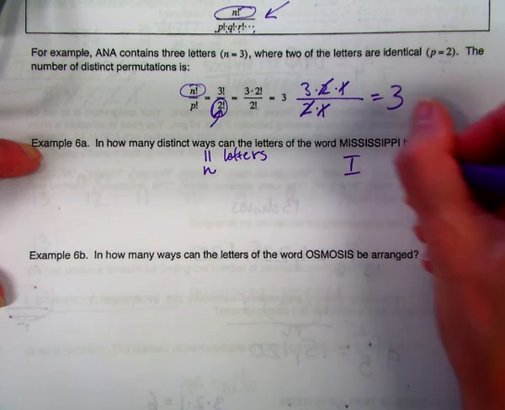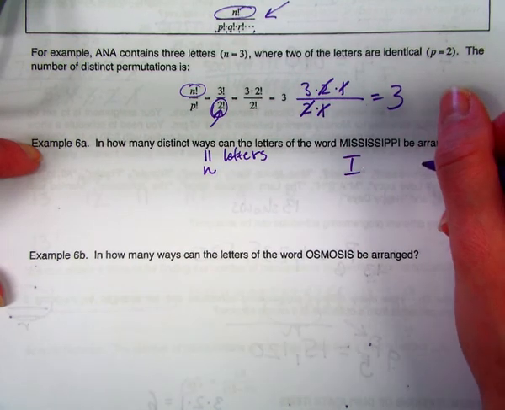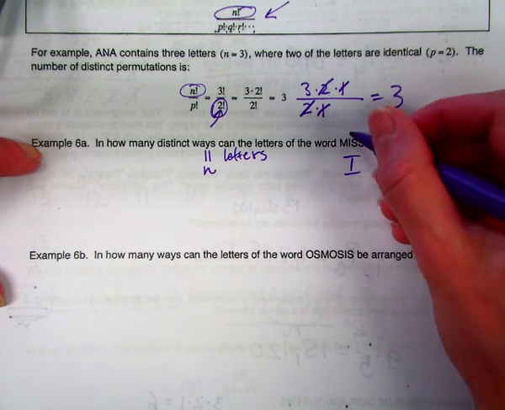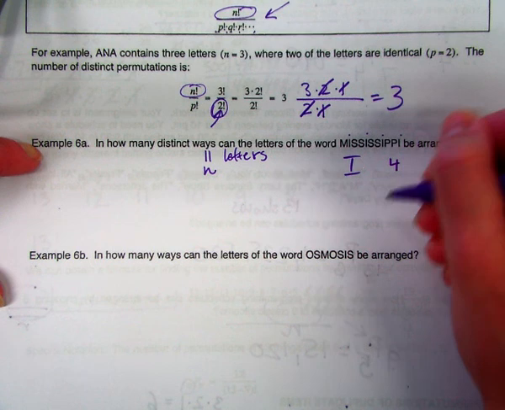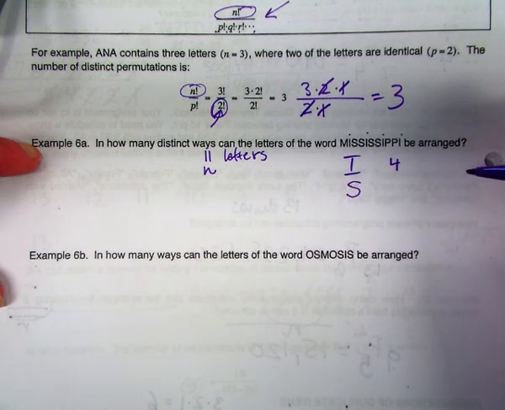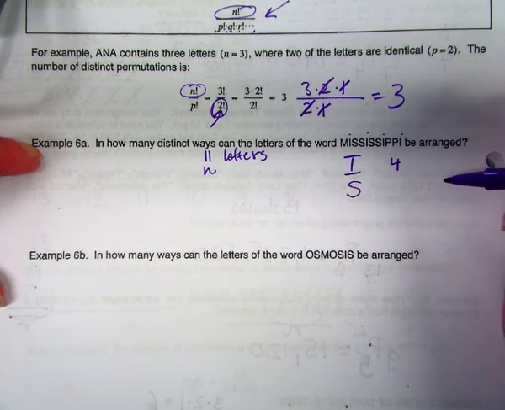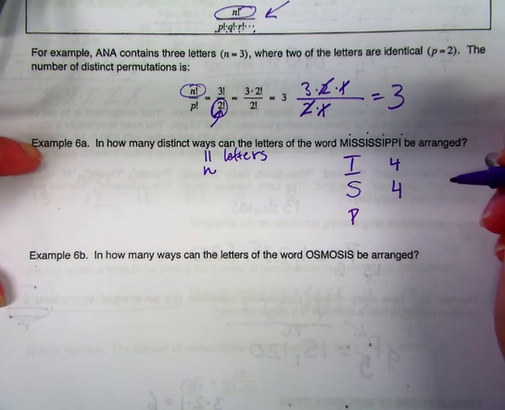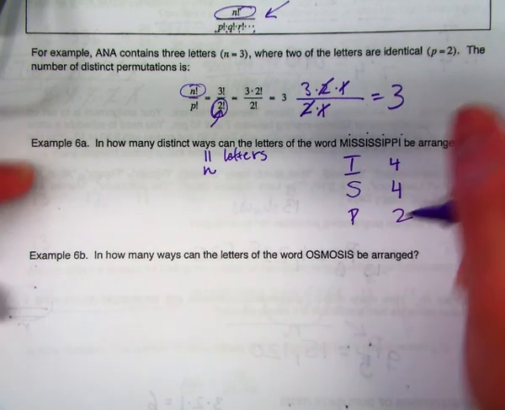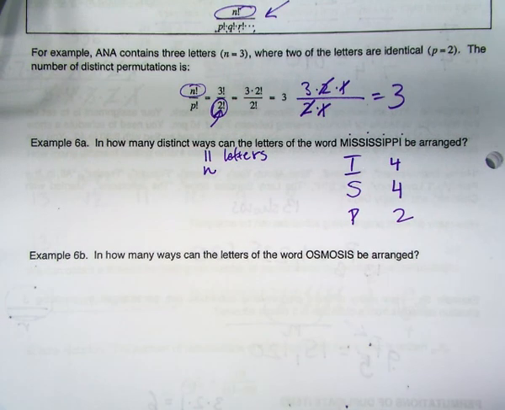So count, how many I's do we have? 1, 2, 3, 4. How many S? 4. And we also have P. How often does P happen? 2. The ones that happen only once, you don't need to do anything with.